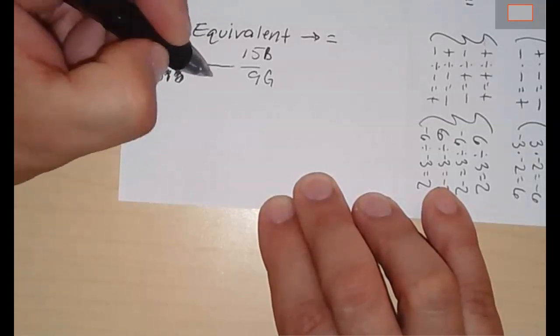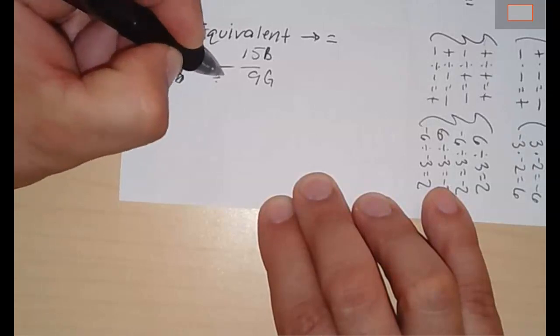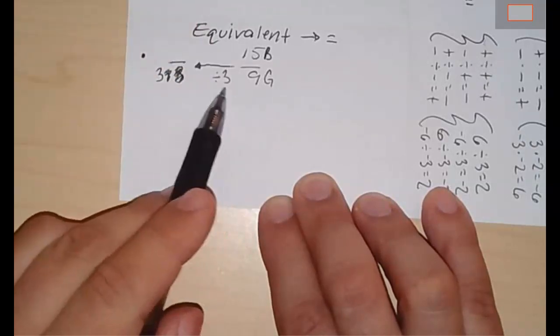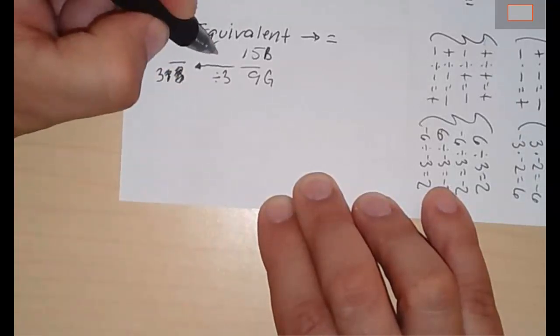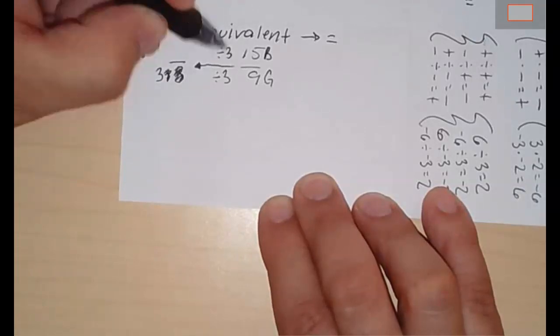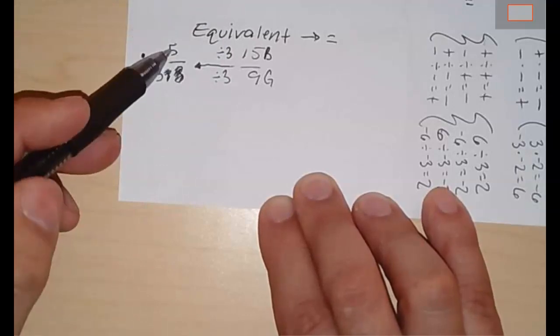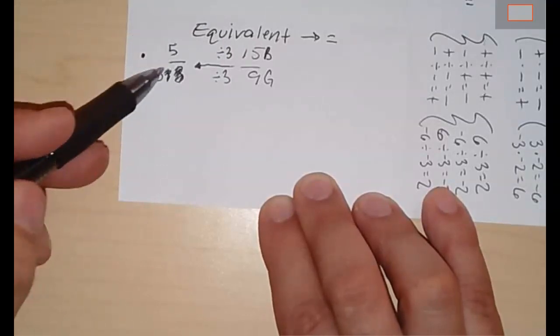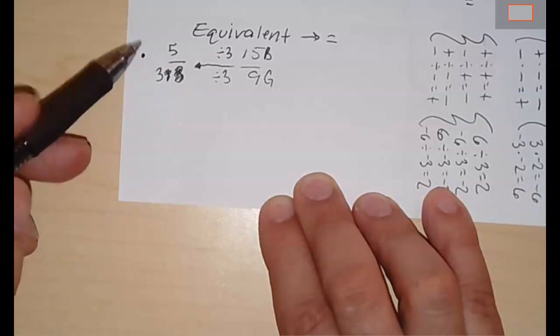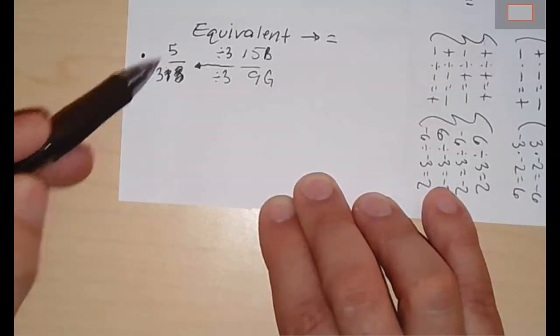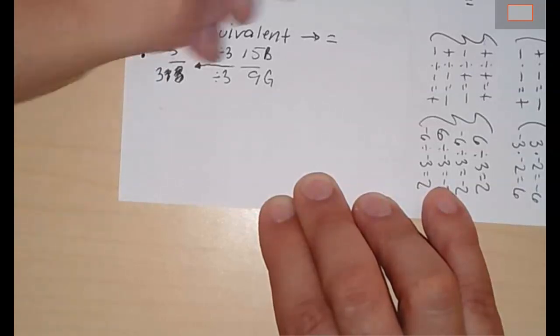How many boys? Well, you would take 9 and divide by 3 to get 3. What you do to the bottom, you do to the top. And you would get a 5 on top. And your answer would be like, there's 5 boys. Or, if they say how many kids are now at the party or something, right? 5 boys, 3 girls, you would say 8. Okay?